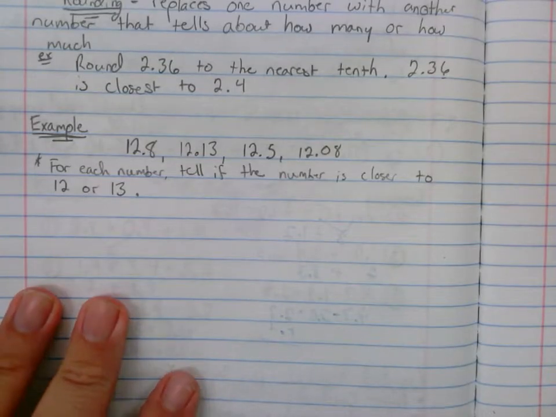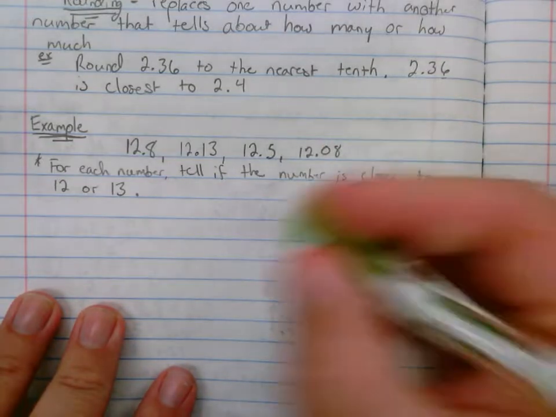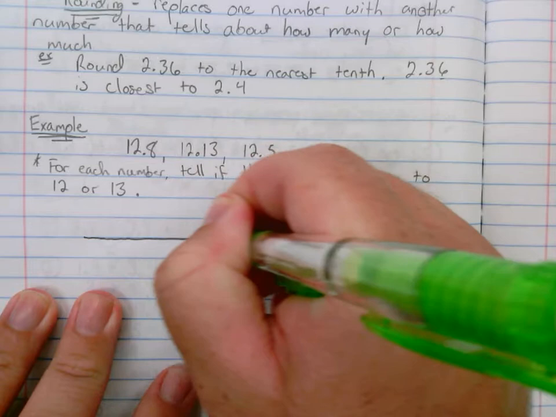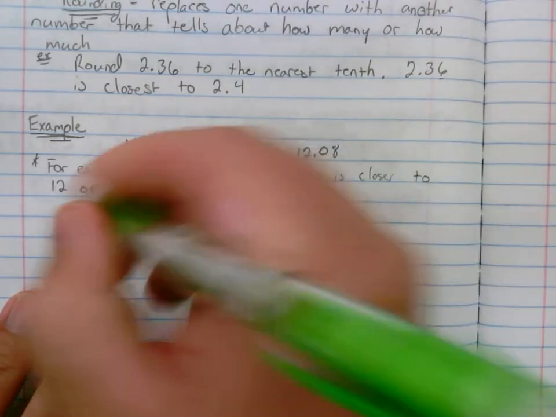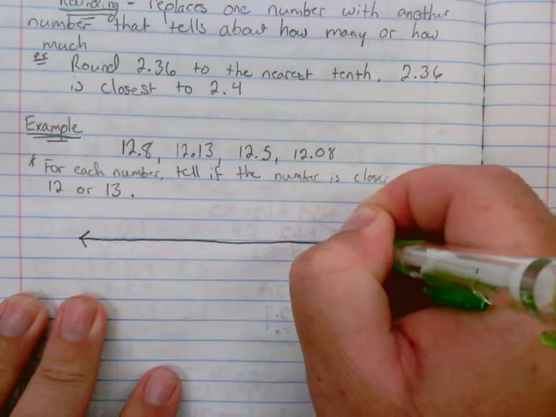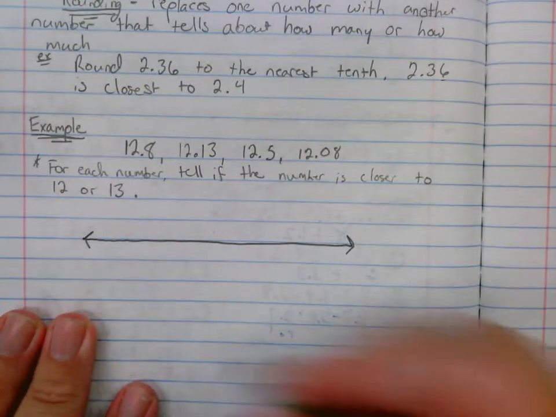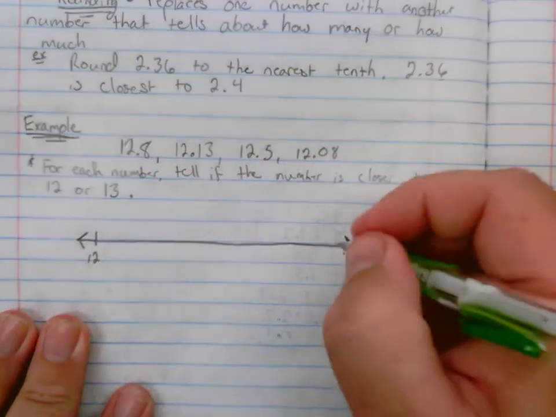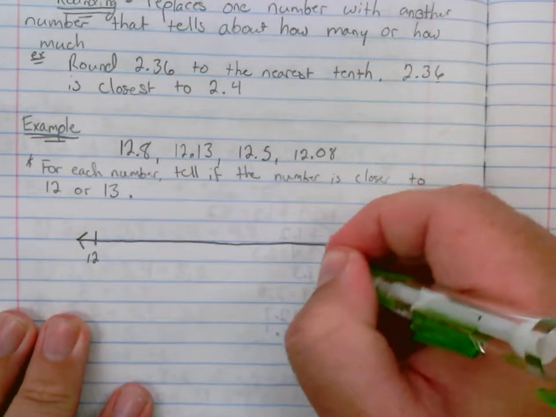So the way I'm going to do this is I'm going to create a number line. And on the left side of my number line, I'm going to have 12. And on the right side of my number line, I'm going to have 13.